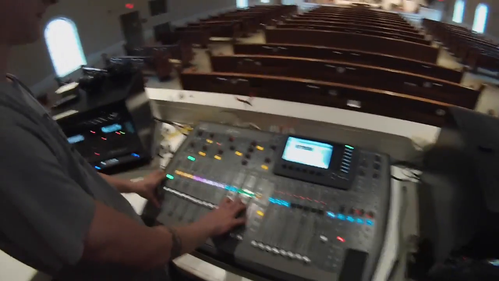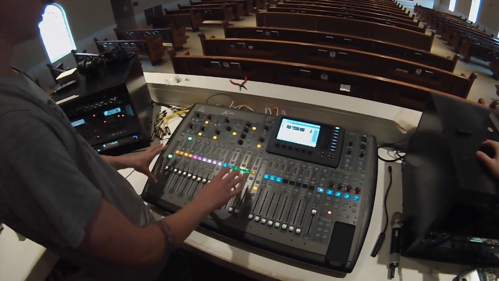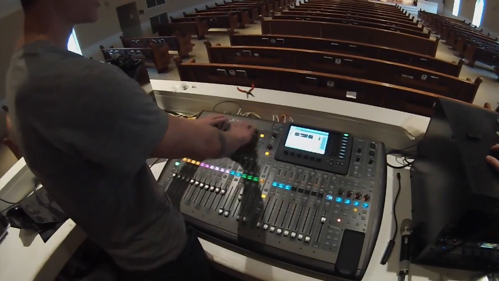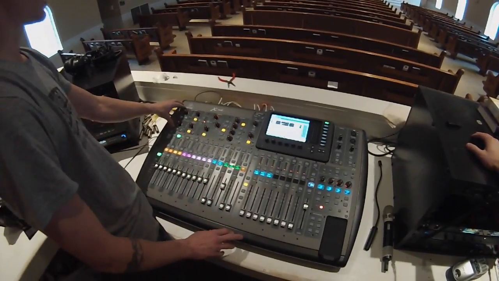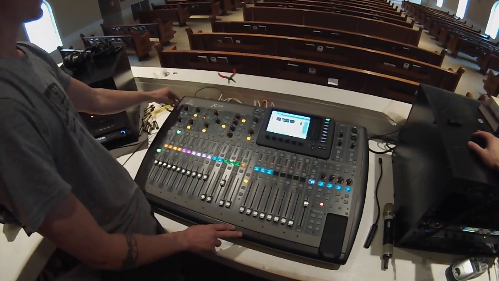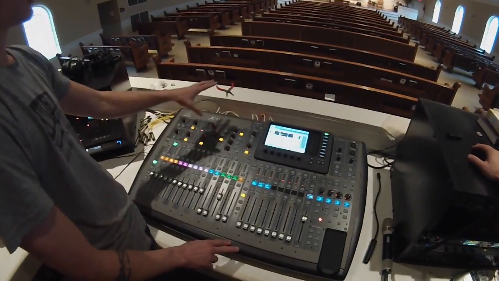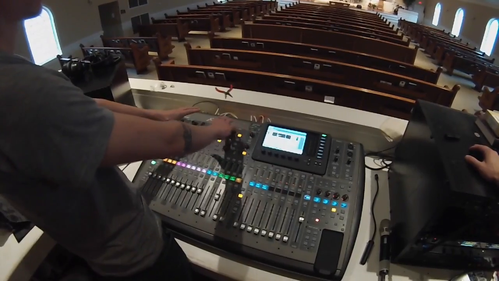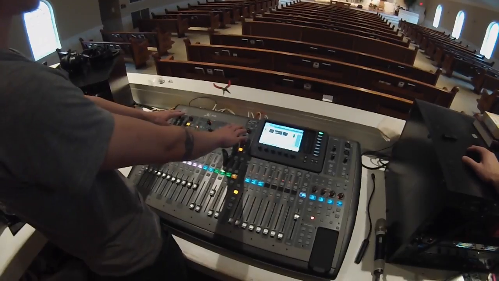So as far as the settings on the board and the layout of the board, you've got three main sections. You've got this section here, and this section here. This section is your main preamp, head gain, compression and EQ, and your bus signal section. So this section here controls each individual channel, which we'll get into in a second.